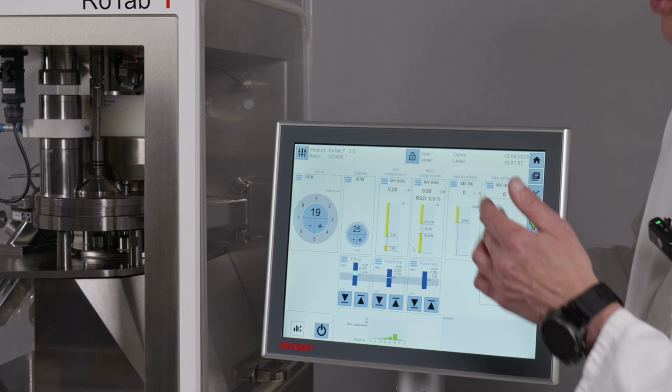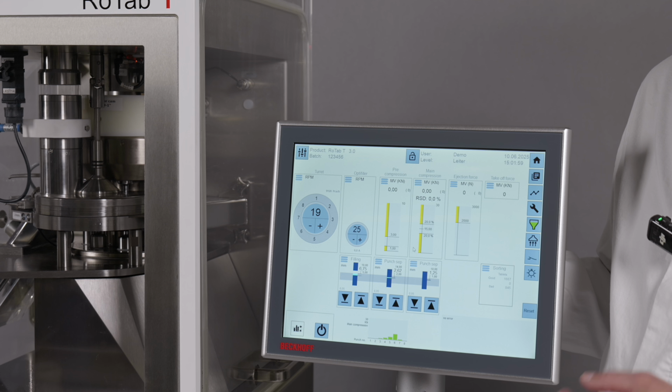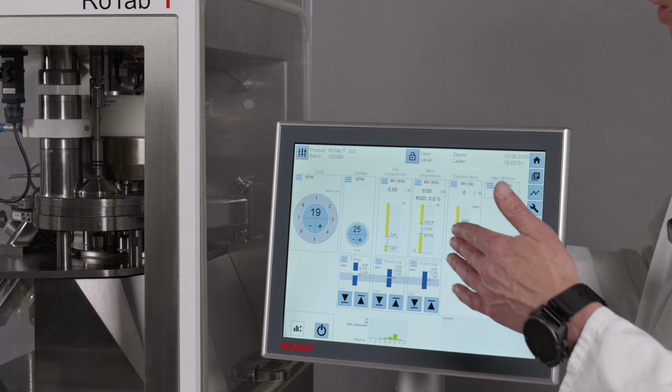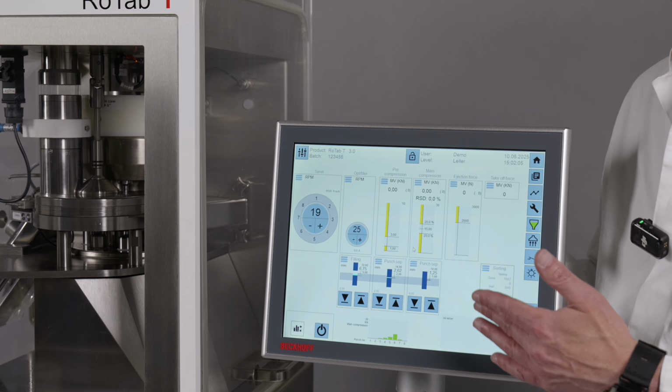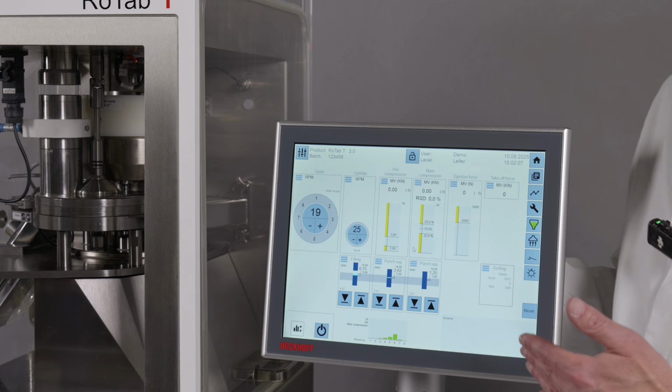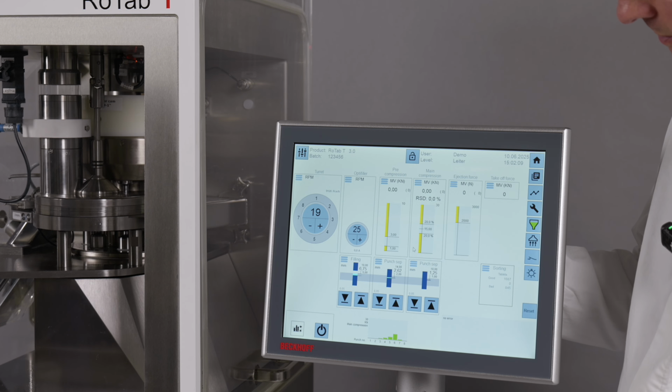On the right side, you have the ejection force for the finished tablet. Also here you can enter a parameter at which the machine can stop or set an alarm when it's exceeded.